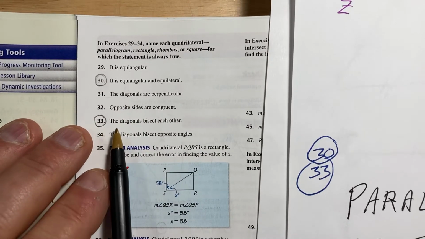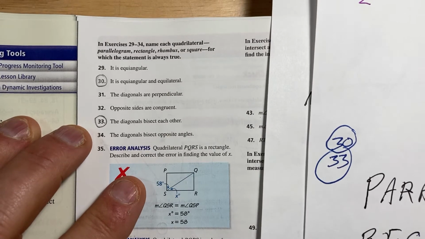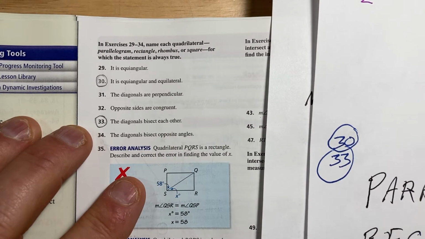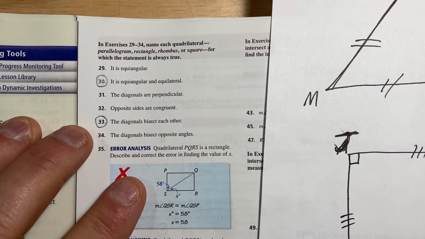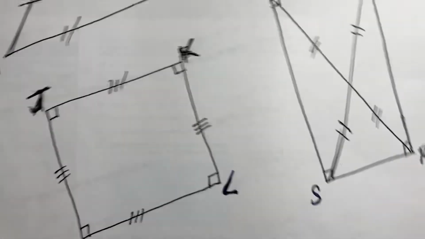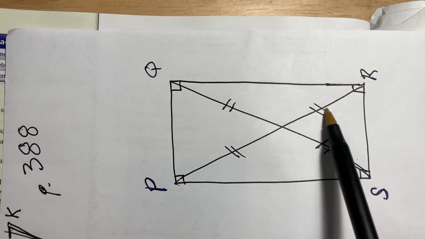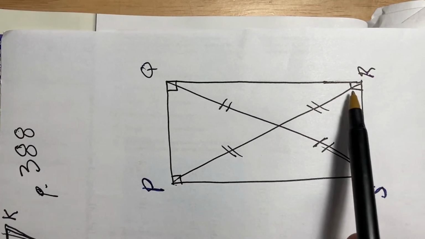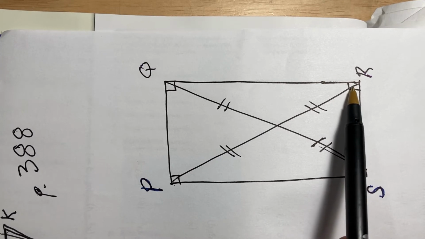Number 33. The diagonals bisect each other. Here's diagonals. So this diagonal right here, does this diagonal bisect? No, so it's not this.